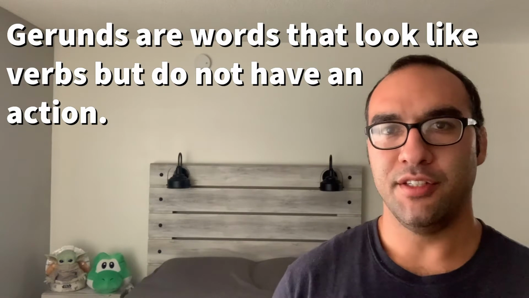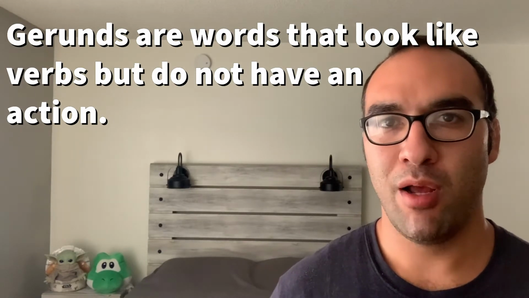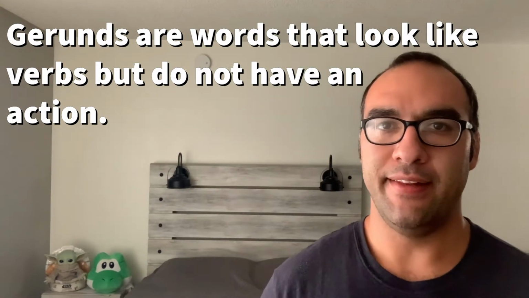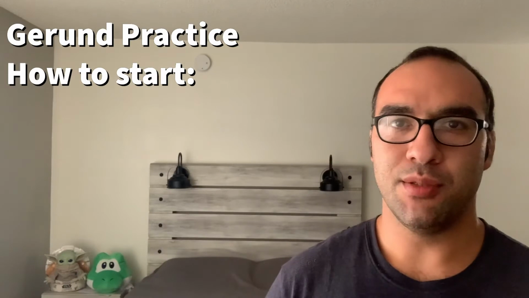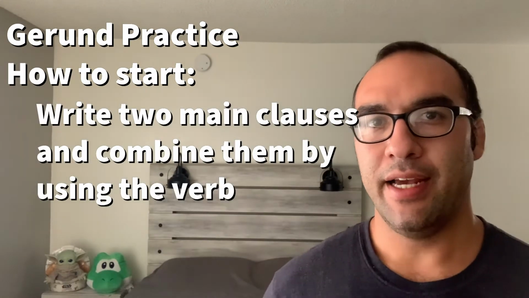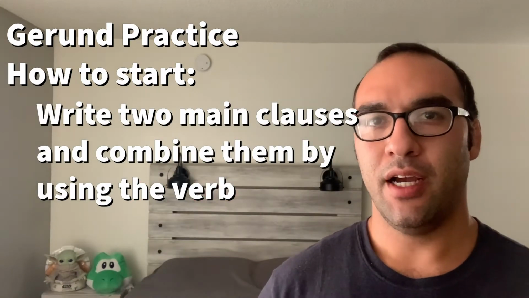A gerund is essentially a word that looks like a verb but doesn't do any action. And these are words that always tend to have "ing" on the end. So how are you going to practice making a gerund? Well, the best way to do it is by making two main clauses and then trying to combine them to make it a general idea.